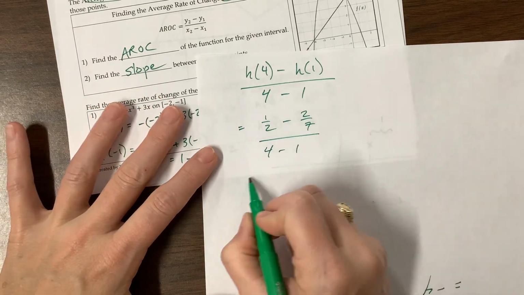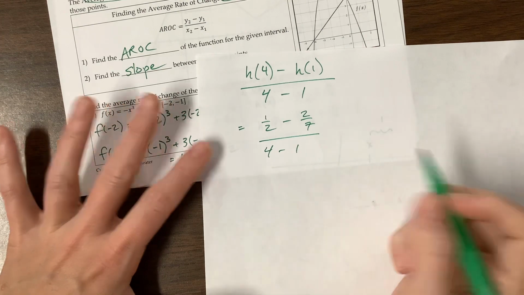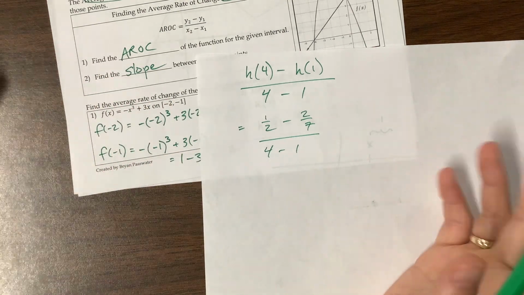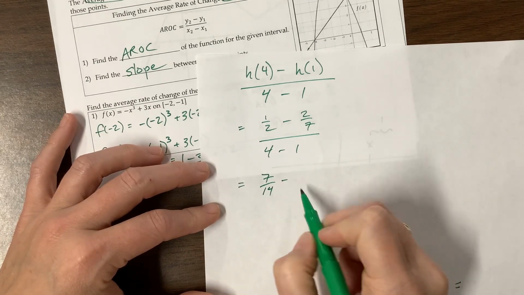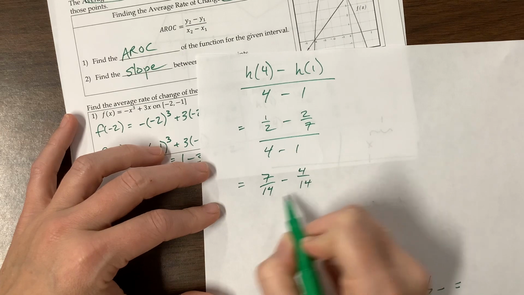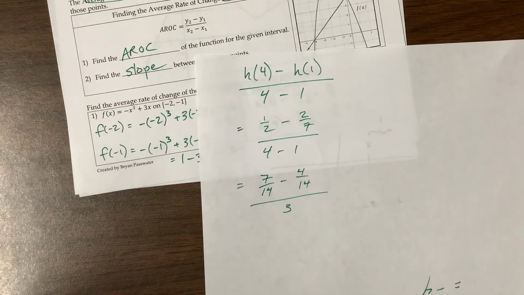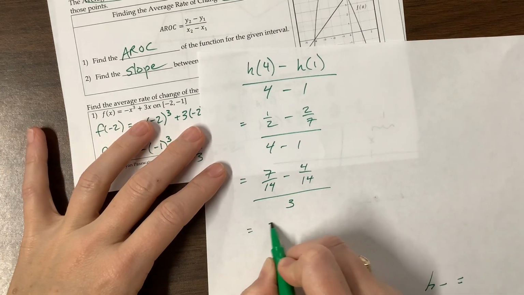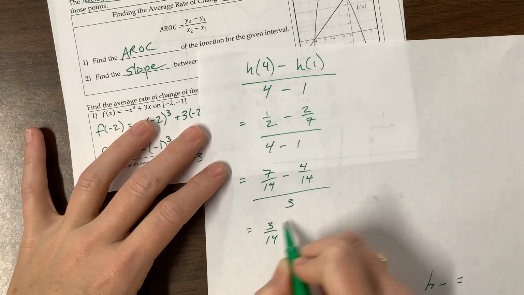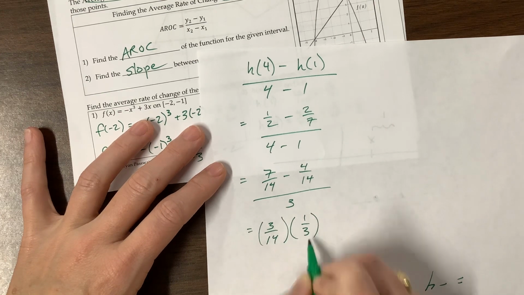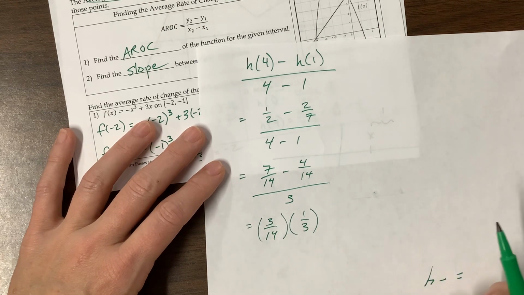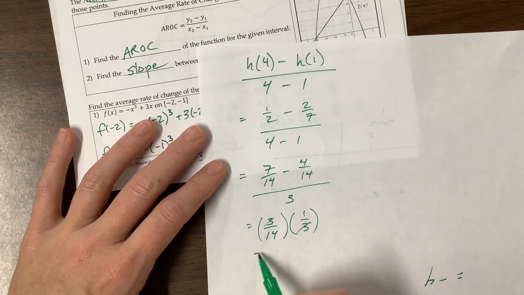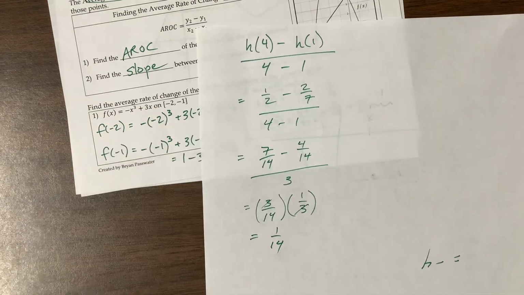There are a few ways to think through this, and if you have a calculator, life is even easier. But 1/2 is 7/14, and 2/7 is 4/14, and it's being divided by 3. So you could either multiply by 14 over 14, or you could say this is 3/14 being multiplied by 1/3. Notice it's being divided by 3, which is the same thing as multiplied by 1/3. I'm lazy, efficient, and I'm going to cancel out my 3's, and I'm going to find that this average rate of change is 1/14.